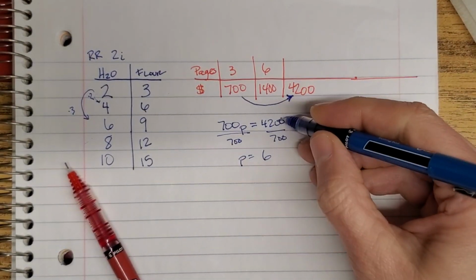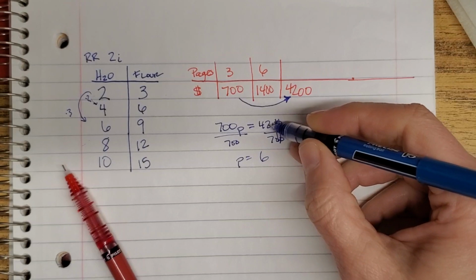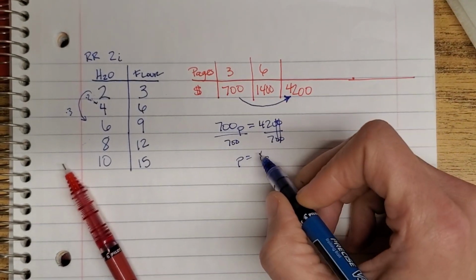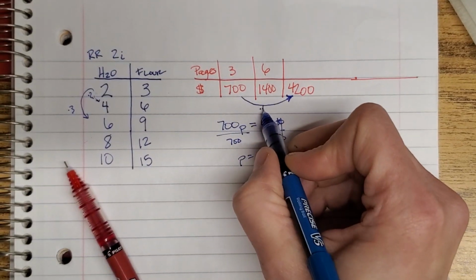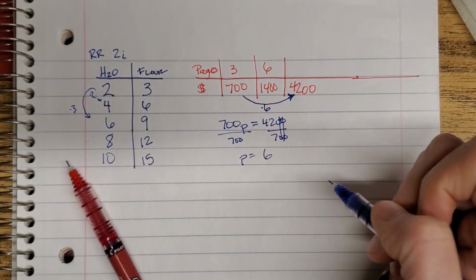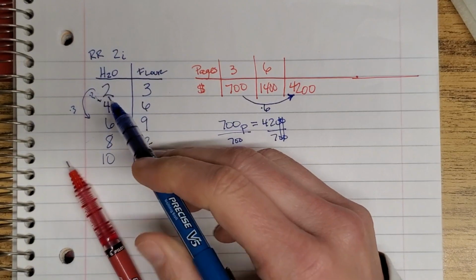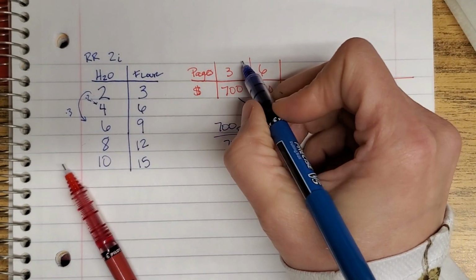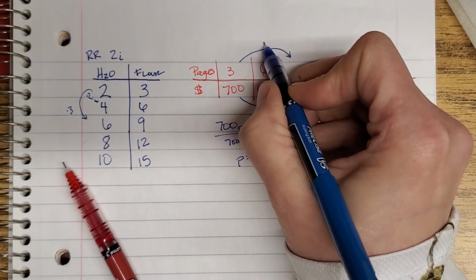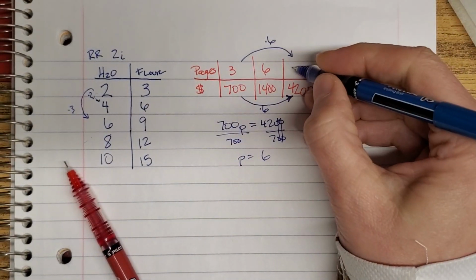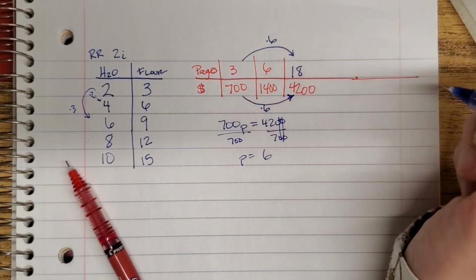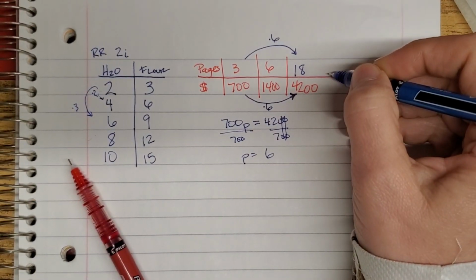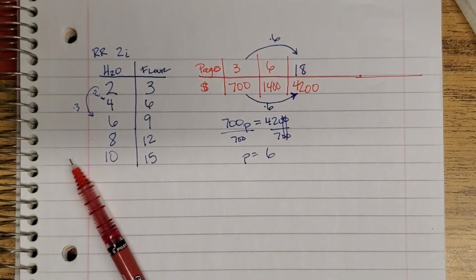How'd you do that so fast? Well, if I divide each by 100, I get 42 divided by 7, and I know 42 divided by 7 is 6. What's this really saying? 700 times 6 equals 4,200. Now think back to equivalent ratios. If we did something to one side, that's right, we have to do it to the other side. So 3 times 6 is 18. Javier will need to make 18 pages in order to earn enough money for his car.